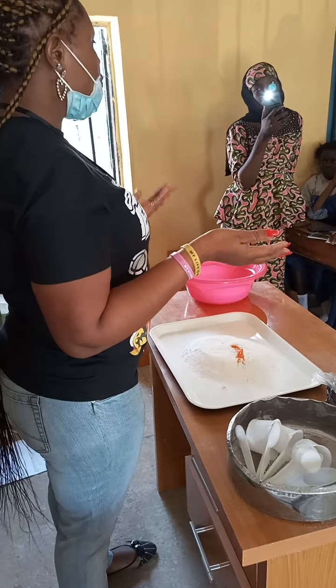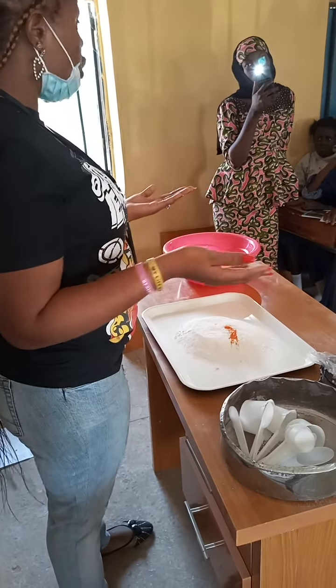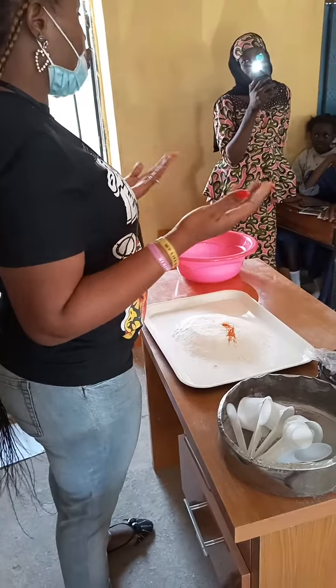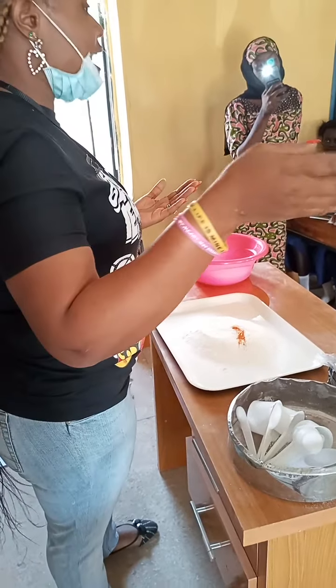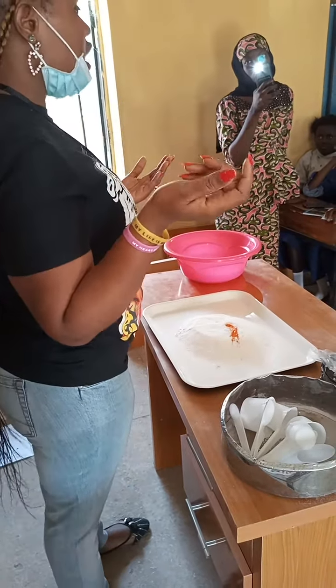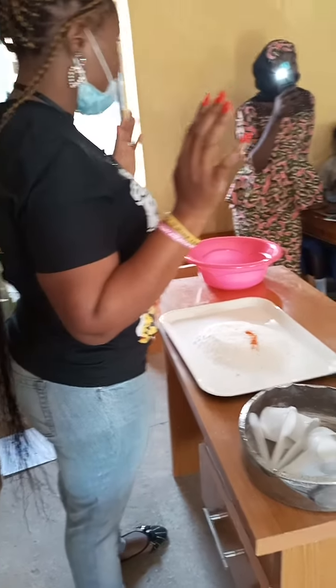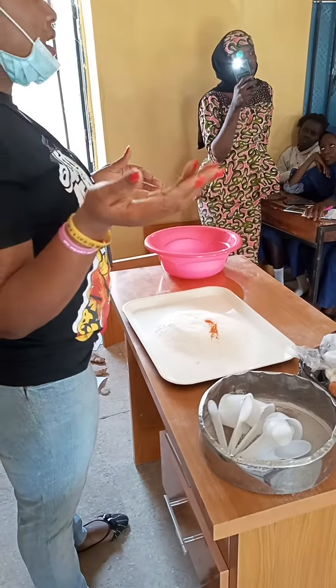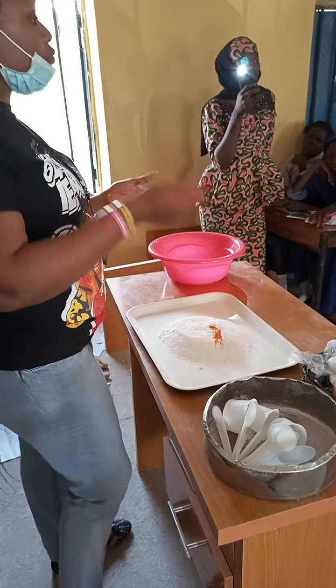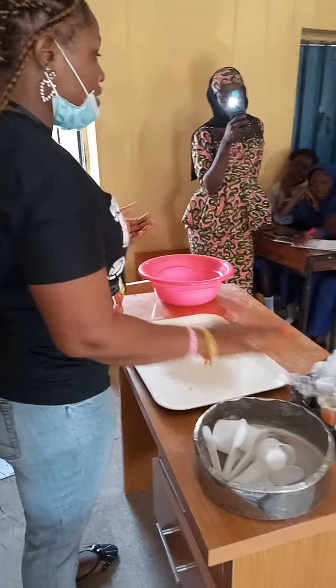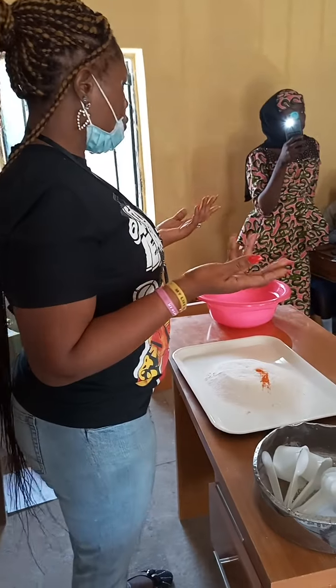Assuming you want to do vitamin K or calcium, calcium rather, you just buy the calcium tablets from a pharmacy shop. Are we understanding, students? Yes. Buy calcium from the pharmacy store, grind it into dust, and sieve it in here. Are you understanding? Anything you want to put.